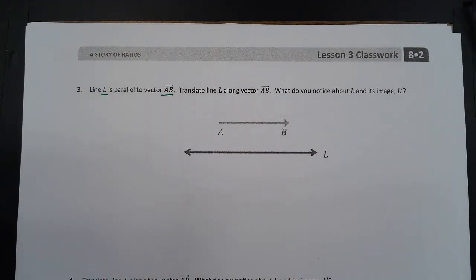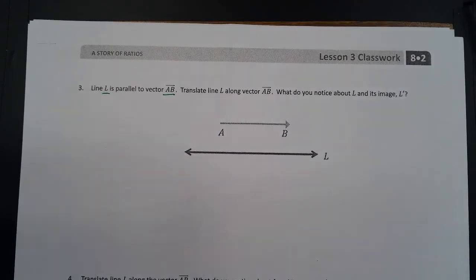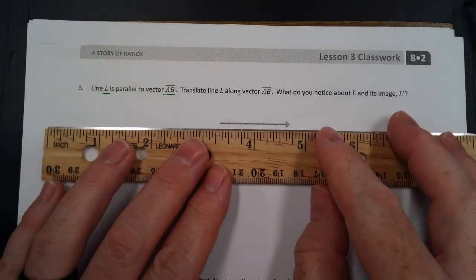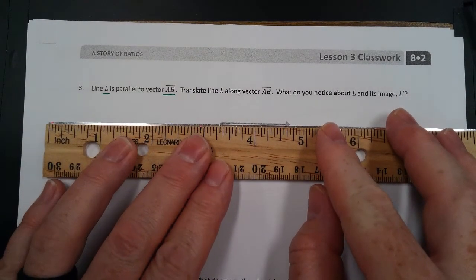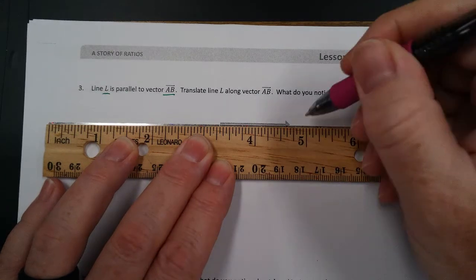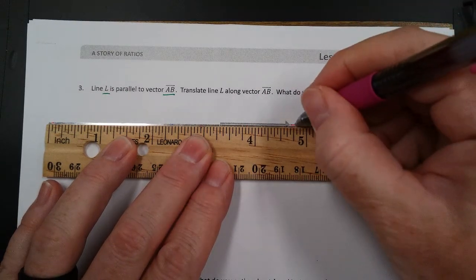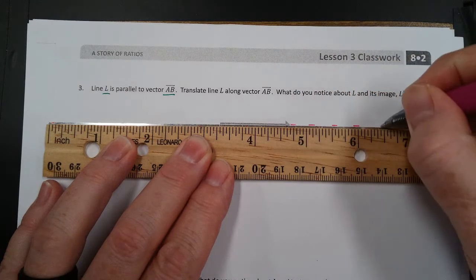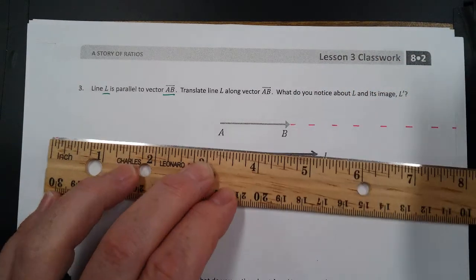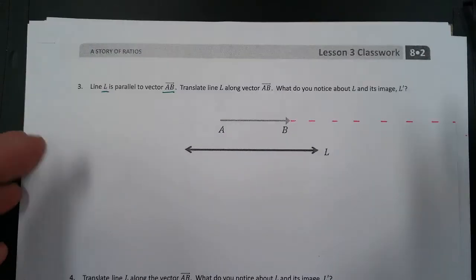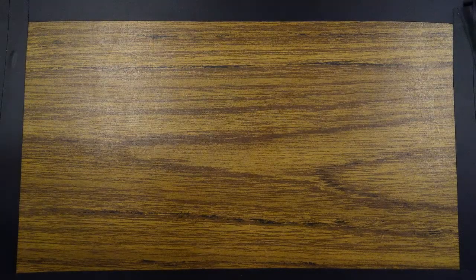So I need to move, slide, translate line L. So the first thing I'm going to do is I'm going to look at my vector, and I'm going to extend the vector to make sure that when I do the translation, I keep the same direction. I'm just going to add some pink dotted lines following the arrows to make sure I go the right direction when I translate.